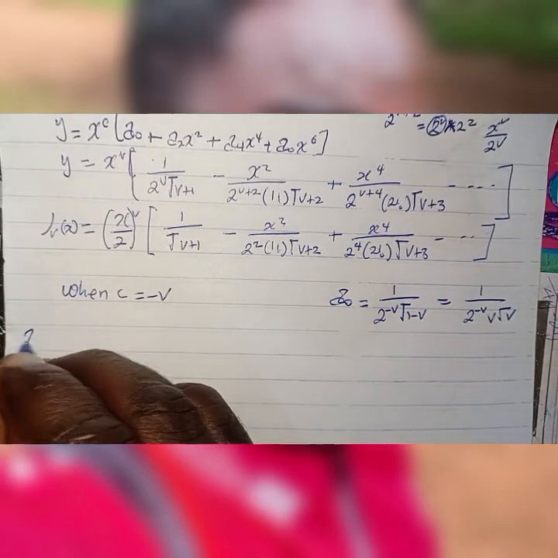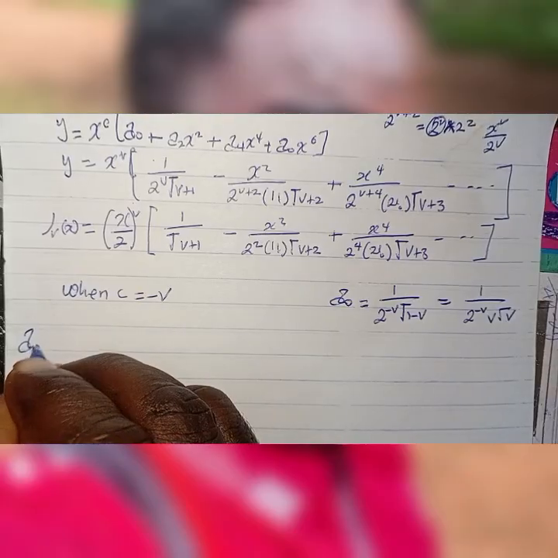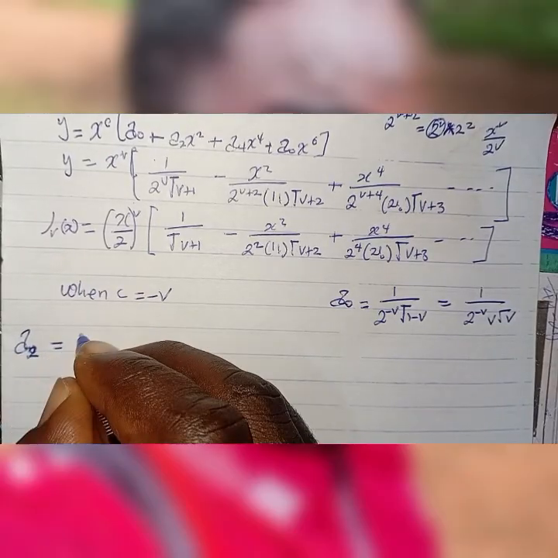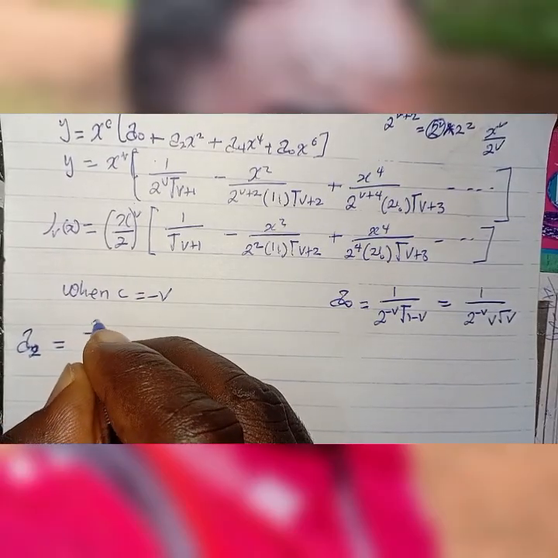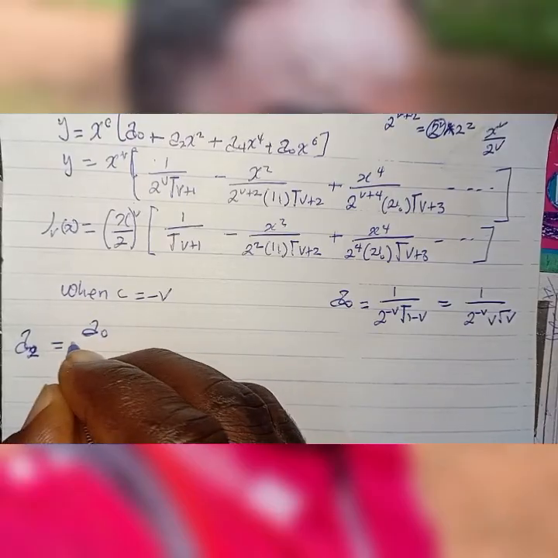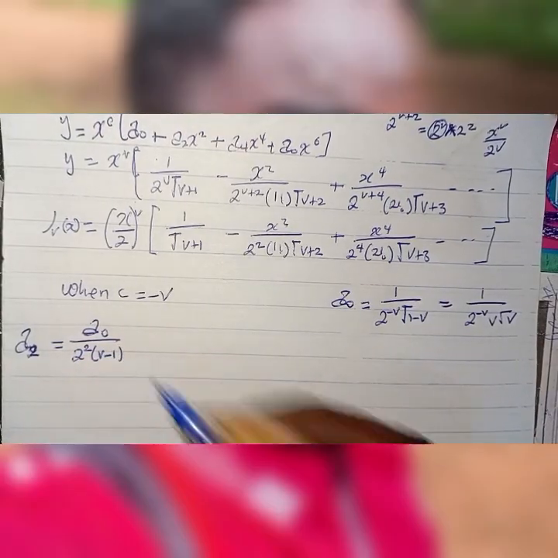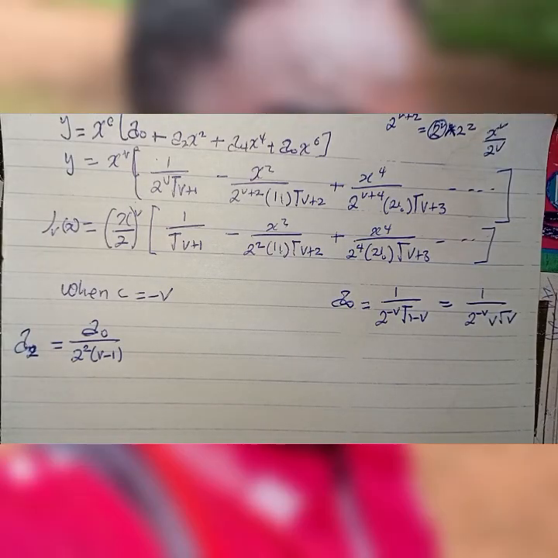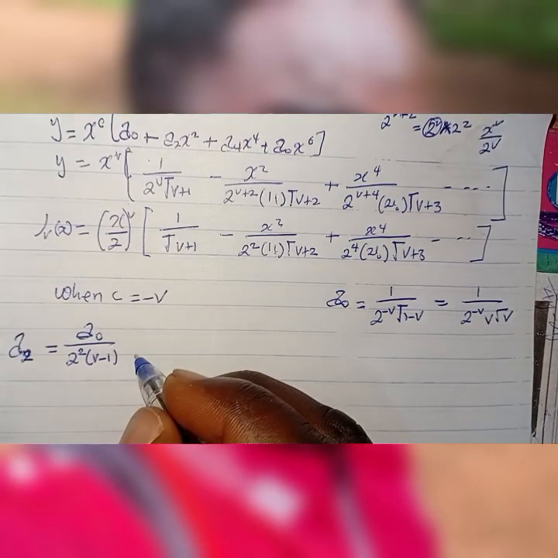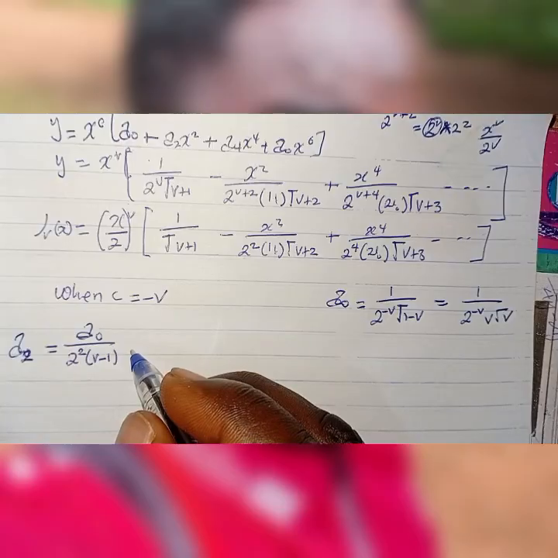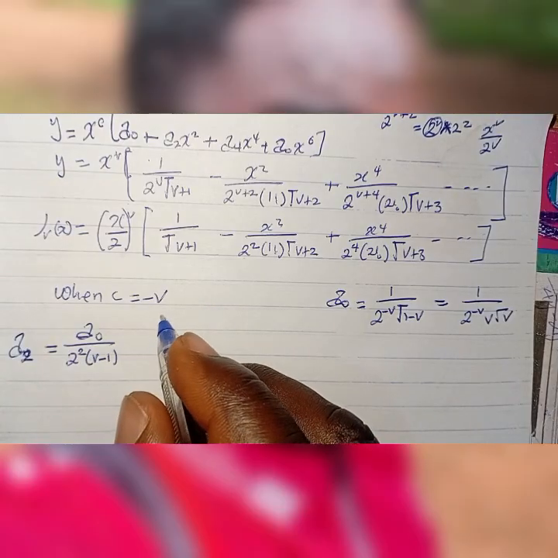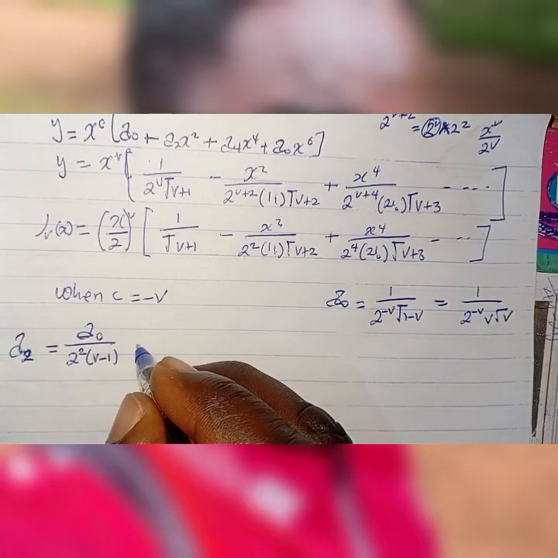Now, our a2 was a naught over 2 raised to power 2 times 2v minus 1. This was the a naught that we obtained when we used the Bessel equation.